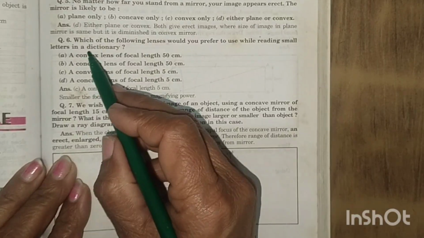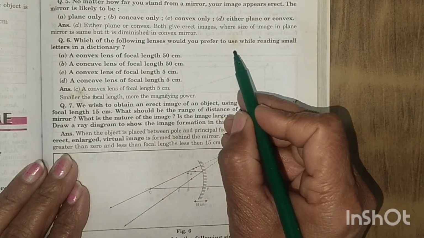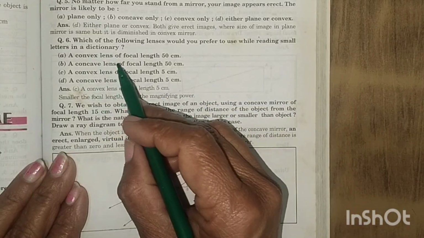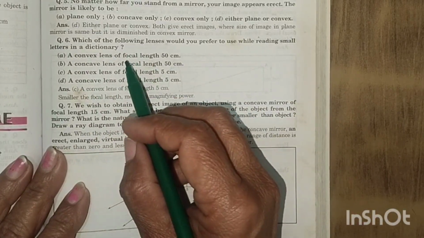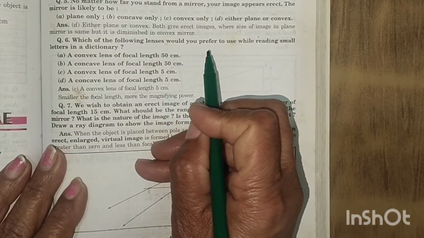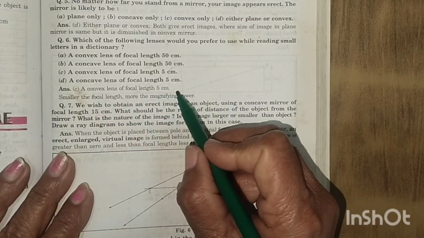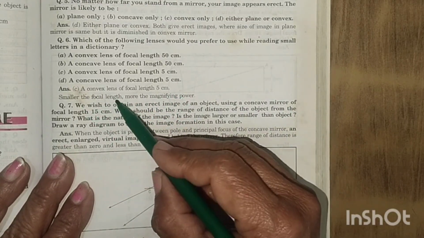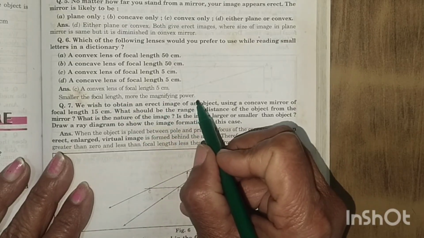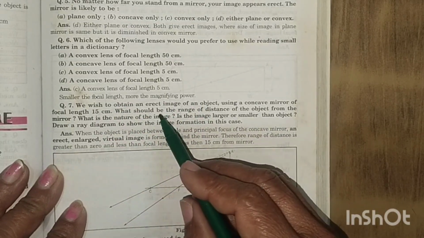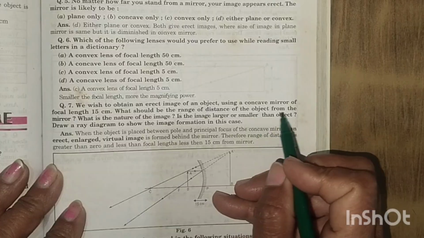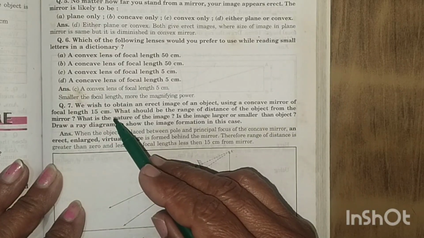Next question. Which of the following lenses would you prefer to use while reading small letters in a dictionary? If you want to read small letters in a dictionary, then we should use a convex lens of focal length 5 cm. Smaller the focal length, more the magnifying power. We wish to obtain an erect image of an object using a concave mirror of focal length 15 cm.